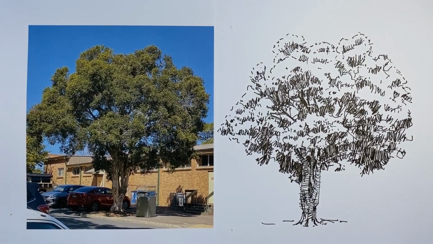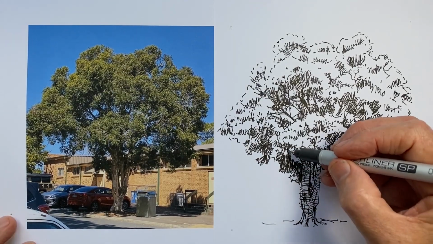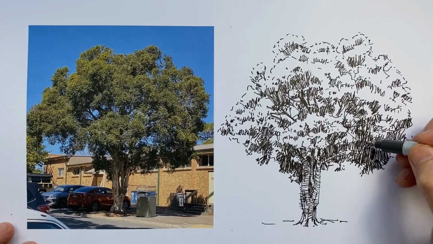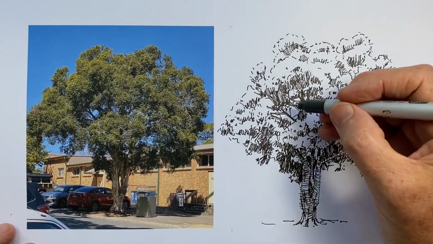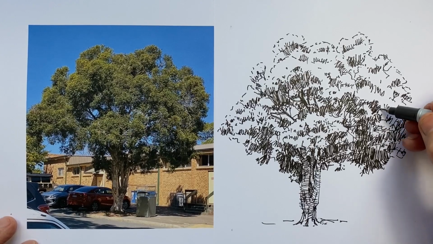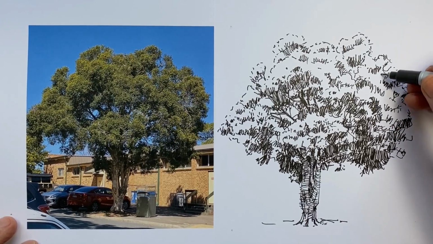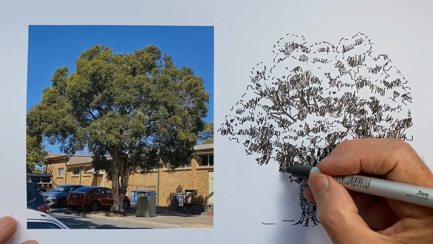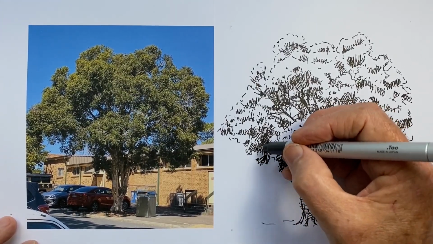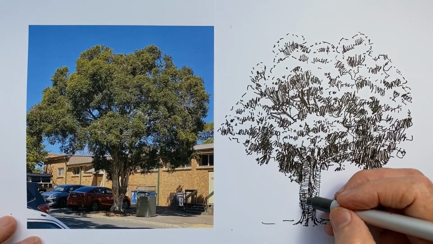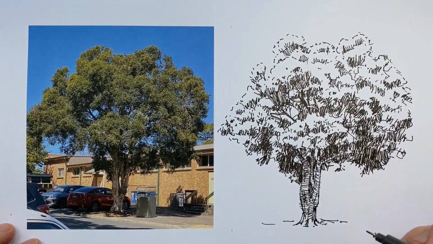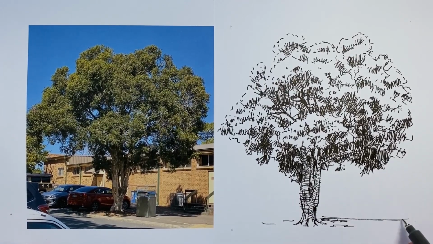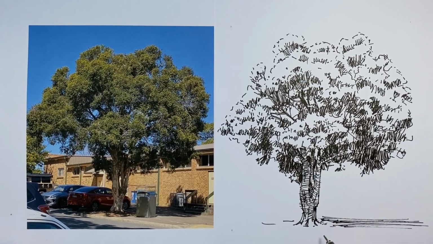And I'm starting to look at the overall shape too, and thinking that the tree looks a bit lopsided. There's a bit too much now on the right hand side for what's on the left hand side. So trying to darken up some of these shadow areas. Thicken the trunk a little bit. If it's not quite right, fix it.